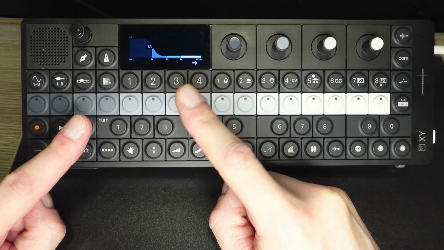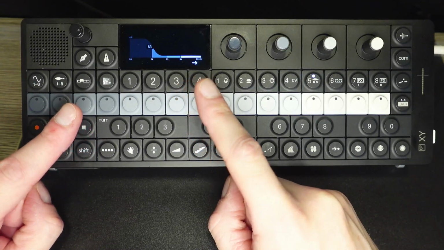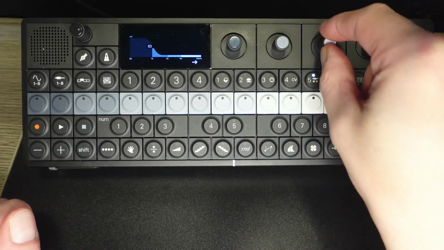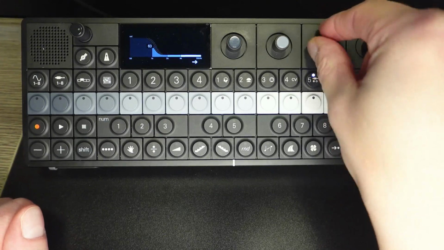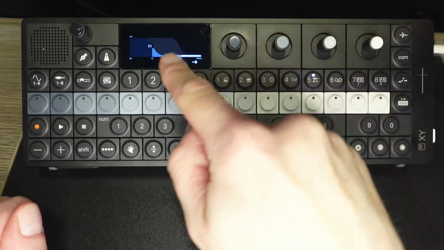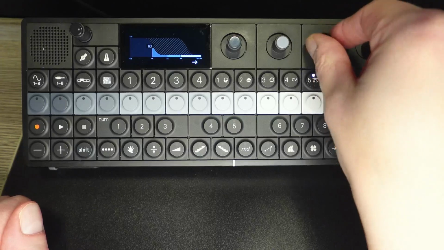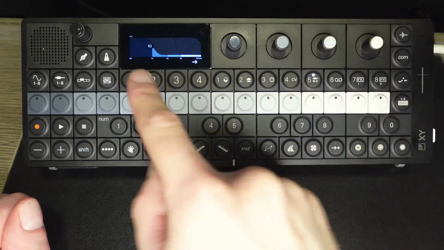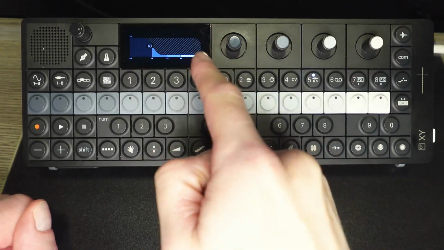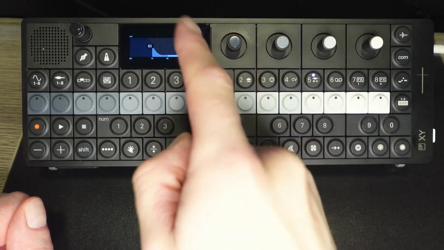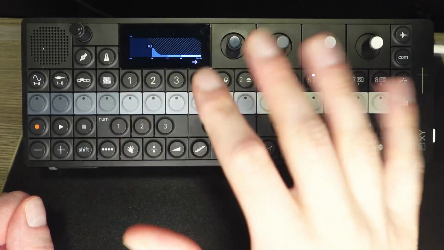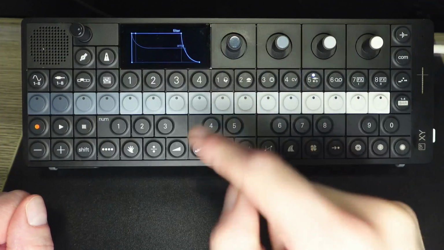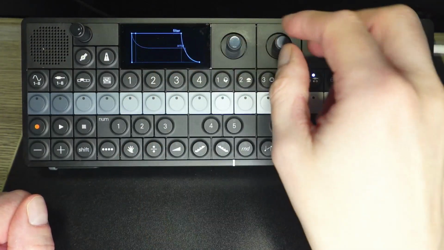First, I want to talk about the filter envelope, and that is going to be partly controlled by the 3rd parameter on this page. So I'm going to turn this really far clockwise, and we can see these lines going across the screen. That's representing where the cutoff point is starting with the filter envelope. I open the filter envelope by hitting M2 and tapping this first encoder, and I can see that this filter is now all the way up.